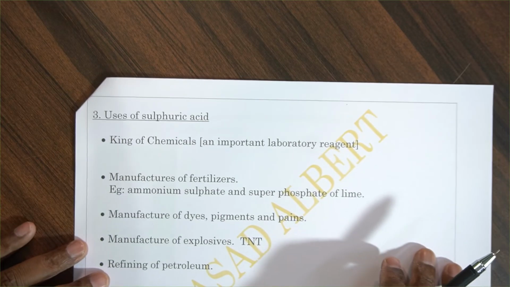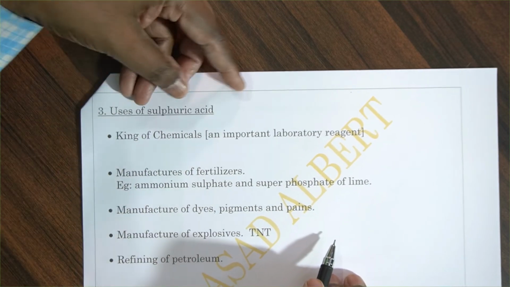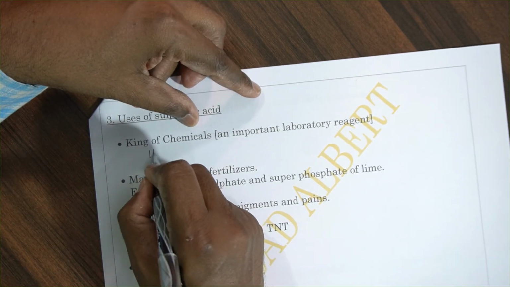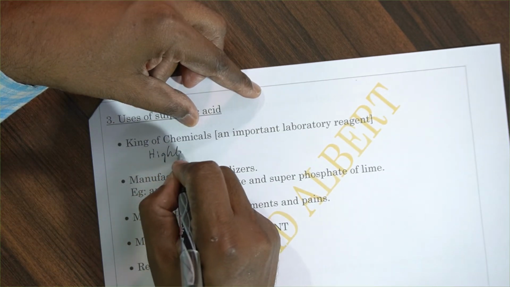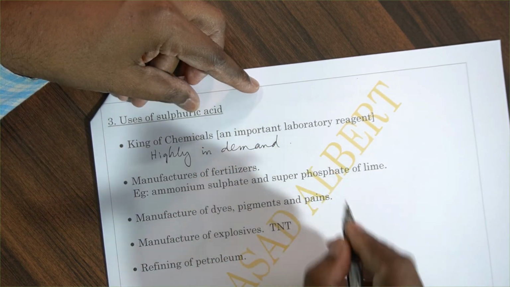Now let's see some uses of sulfuric acid. It is known as the king of chemicals. It is an important reagent in the laboratory. It is highly in demand in the industry and laboratory.